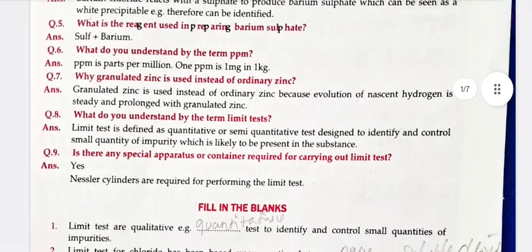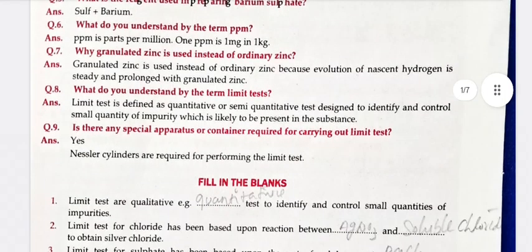Okay, so next question, what do you understand by the term limit test? It's very important, you must write the proper definition.